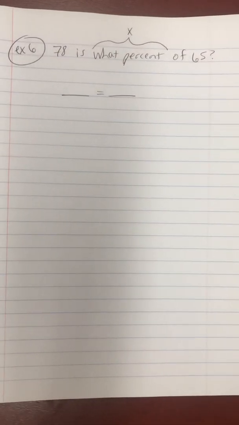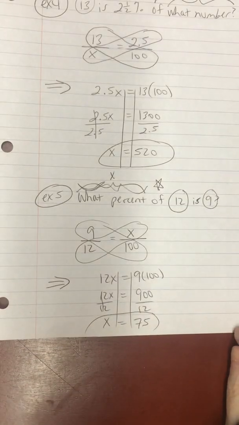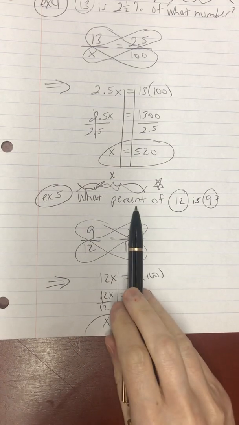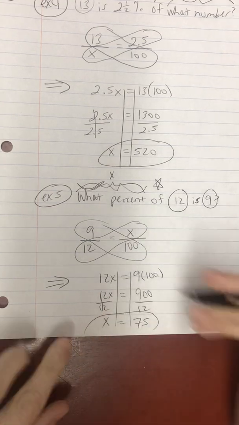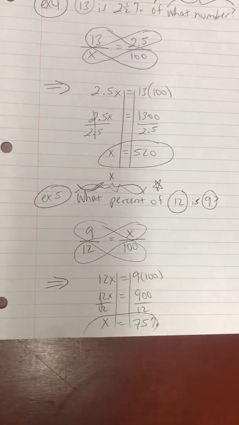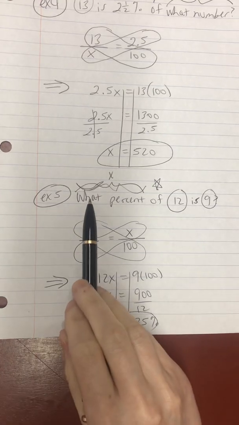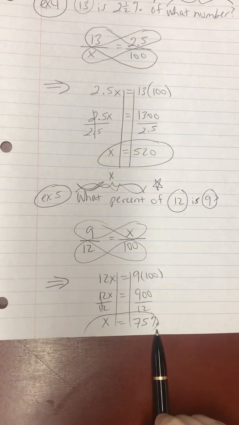Oh, I just thought of something. Major important thing here. Let me go back. Oh my goodness, example number 5. The question was what percent of 12 is 9? And even though that's correct, because the question says what percent, we want to make sure if we have to find the percent, we put the percent symbol in our answer. If they ask you what percent, then you need to label your final answer with percent.